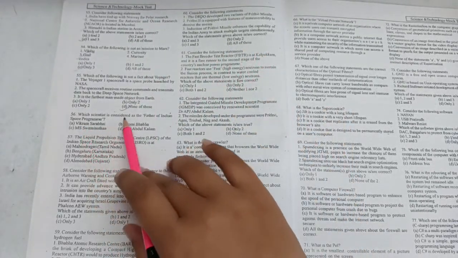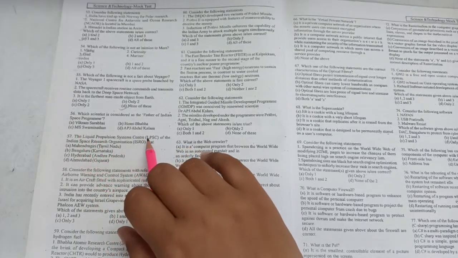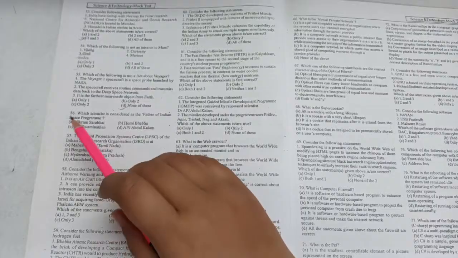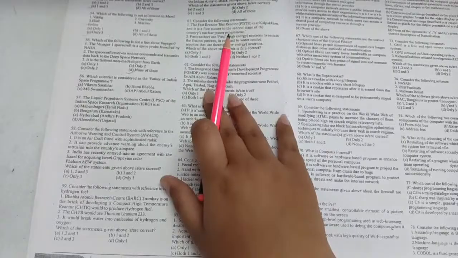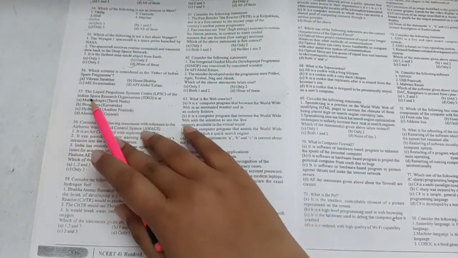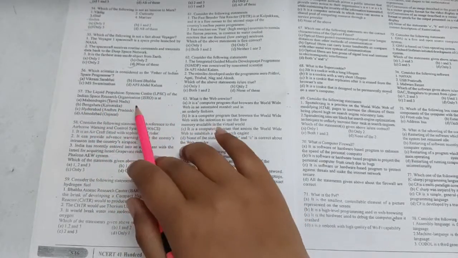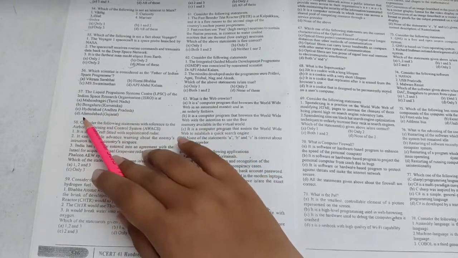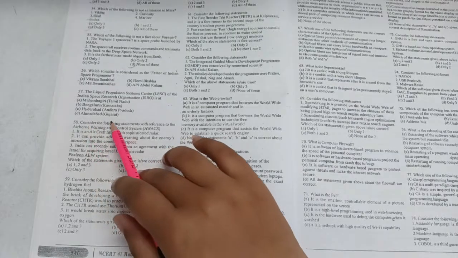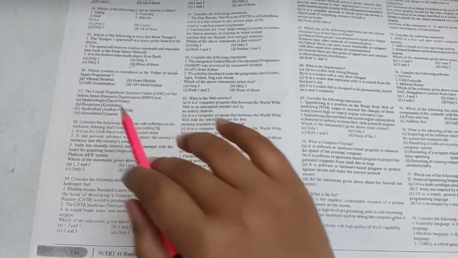Which scientist is considered as the father of Indian space program? विक्रम साराभाई, होमी भाभा, MS स्वामीनाथन, APJ अब्दुल कलाम. तो इसका आंसर है ऑप्शन ए विक्रम साराभाई. The Liquid Propulsion Systems Center of the Indian Space Research Organization is at Mahendragiri, Tamil Nadu; Bengaluru, Karnataka; Hyderabad, Andhra Pradesh; Ahmedabad, Gujarat. तो इसका आंसर है बी बेंगलुरु कर्नाटका.